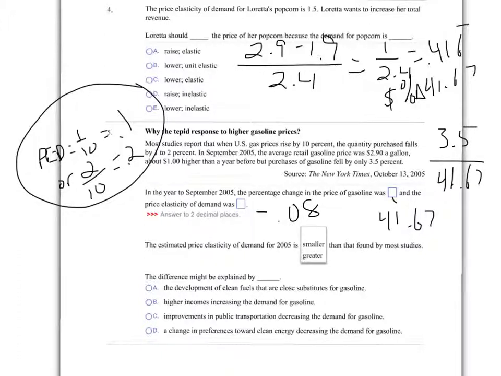Okay? And I'm going to make that an arrow and that an arrow so we're consistent and so that you don't think it's actually a negative. Now, our new PED then is 0.08, the actual price elasticity of demand for gasoline in the year to September 2005 is 0.08.